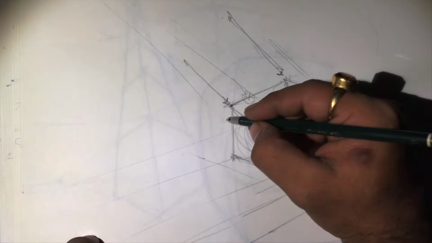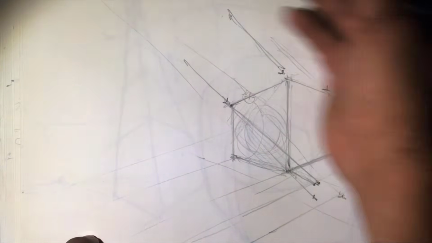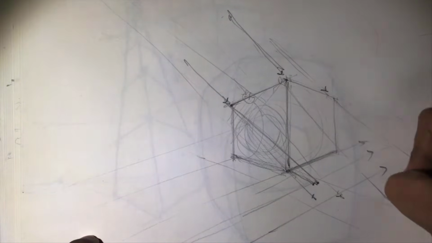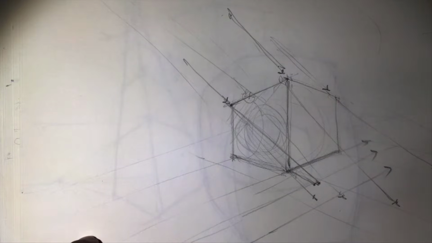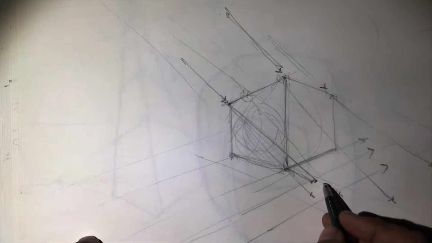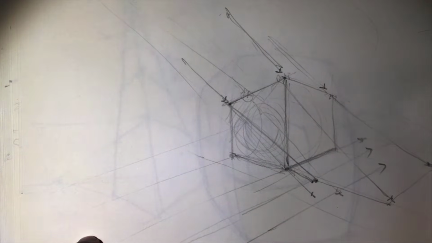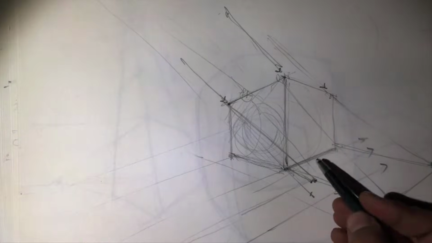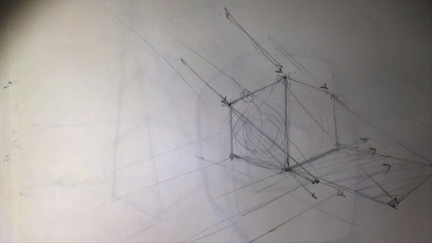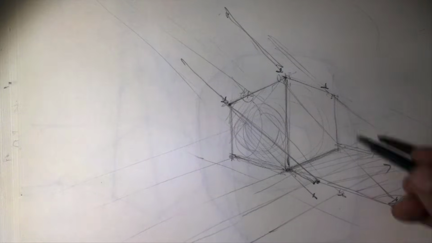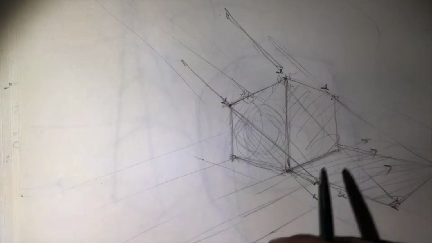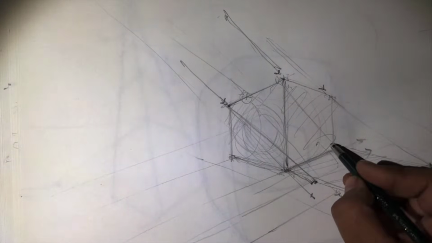This area will be partly lit by the sunlight. This point will move and touch somewhere over here. And this point will touch somewhere over here. So when you connect these points together, you will see an area where no light is able to fall, because this face is blocking it completely. So this is basically the shadow of this object.